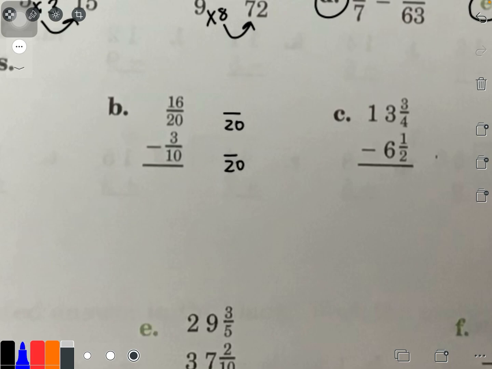And then ask myself, what did I multiply to 10 to get to 20? 10 times 2 is 20, so that means up here 3 times 2 is 6. What did I multiply to 20 to get 20? Well, just 1, so 16 times 1 is 16. Now I can subtract.